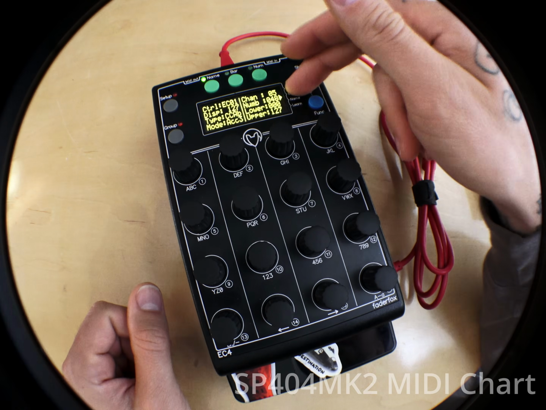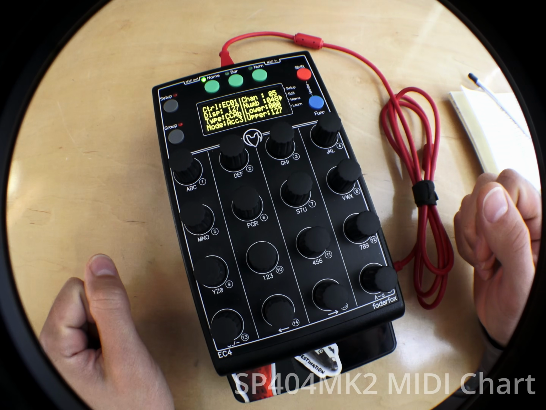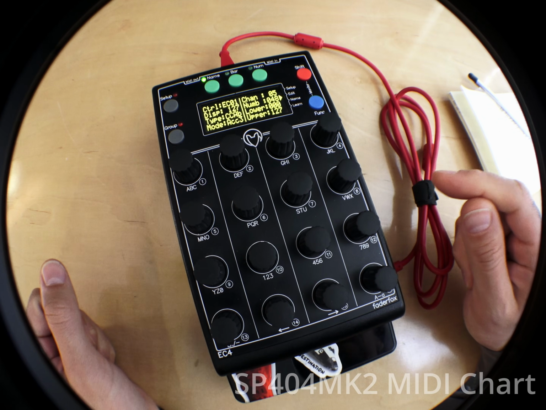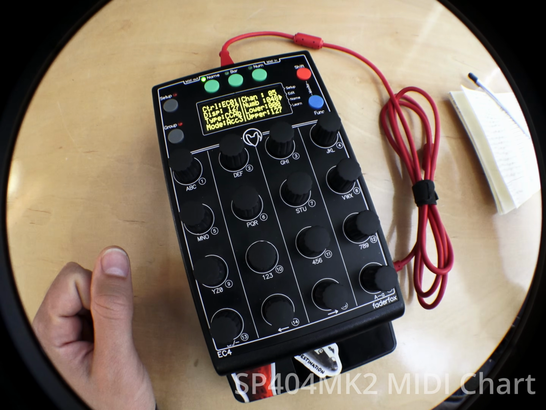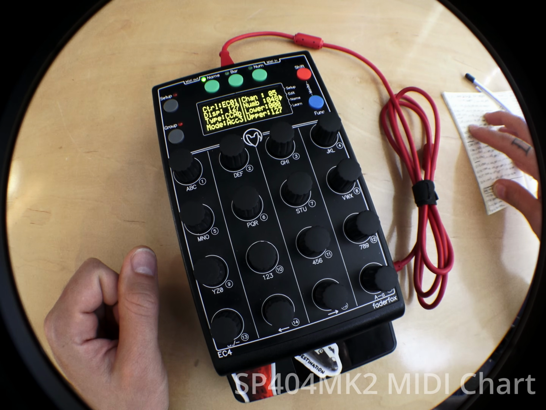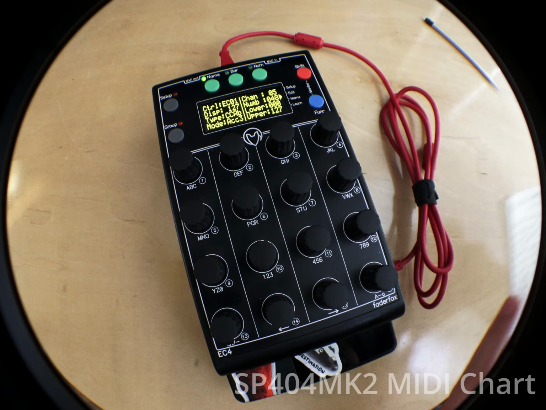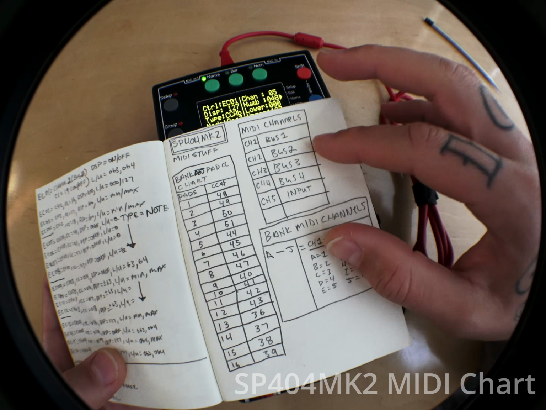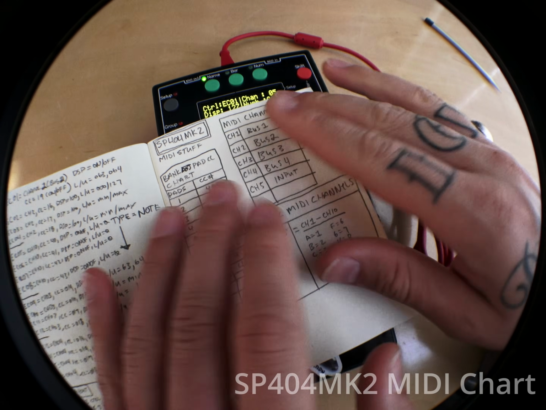There is a MIDI implementation chart for the 404 Mk2 that I'll link in the description that you guys can reference. I've taken all the information I need and written it down on this piece of paper, but it's pretty straightforward. I don't know if you can see this, but basically on the 404, this is all the information I needed.